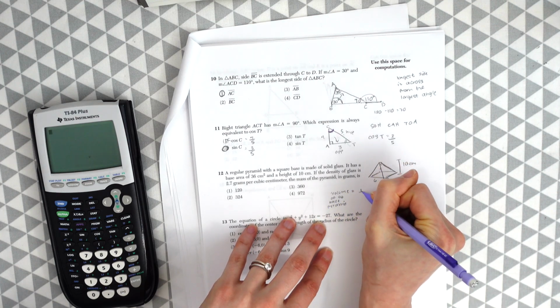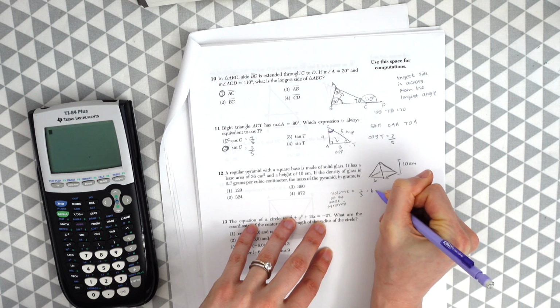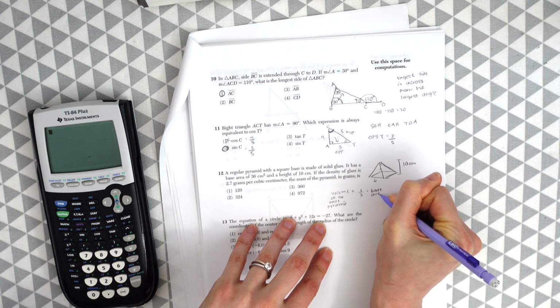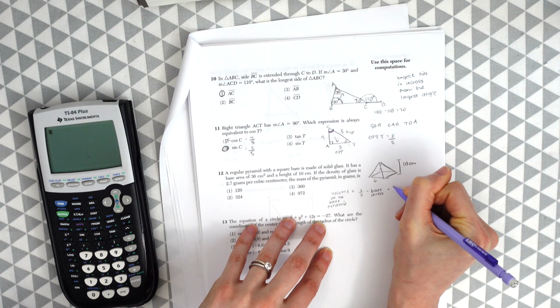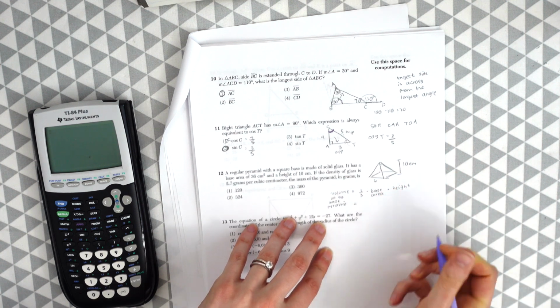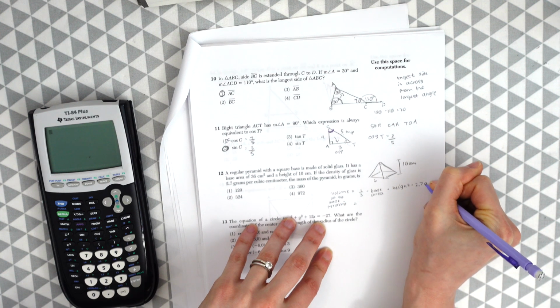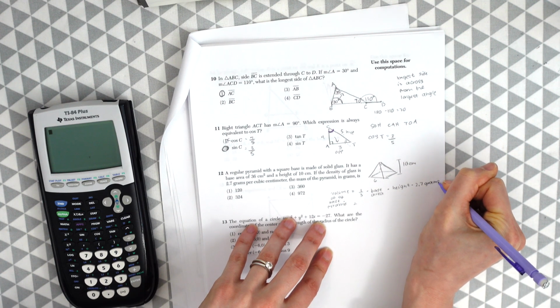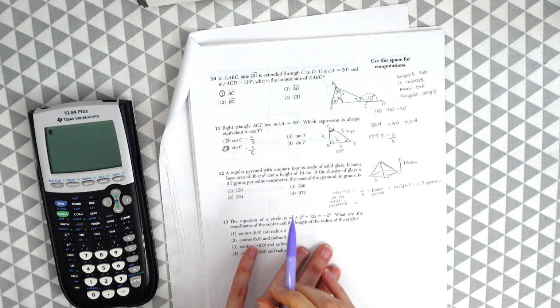Which is equal to 1/3 times base area times height. Then we're going to multiply that by 2.7 grams to convert this into the units they want.